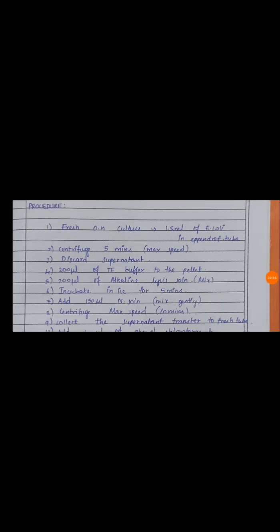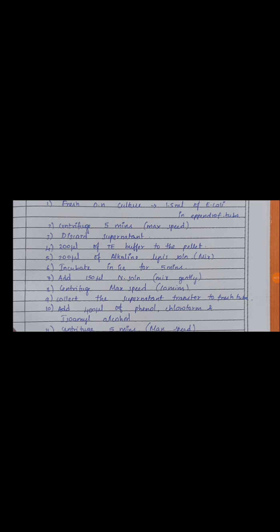Then finally the procedure. First we have to take a fresh overnight culture, 1.5 ml of E. coli culture, in a new sterilized Eppendorf tube. With that 1.5 ml of E. coli sample we go for centrifugation at maximum speed for 5 minutes. Okay, then discard the supernatant. Our DNA will settle as a pellet, so take that pellet. The supernatant must be discarded, and to that pellet we add 200 µl of TE buffer.